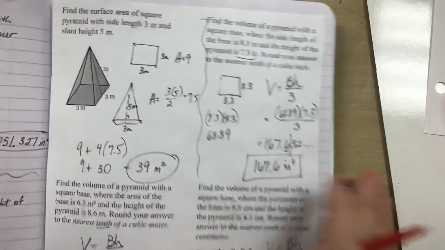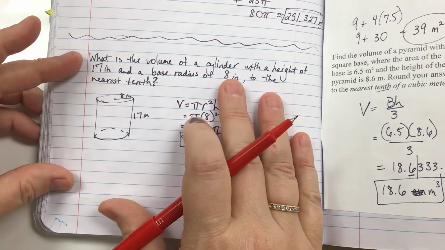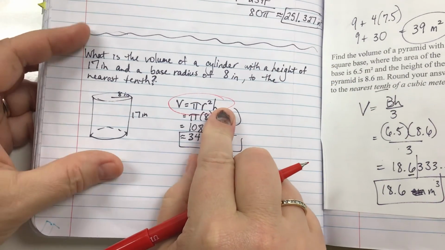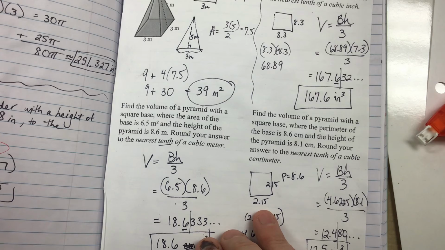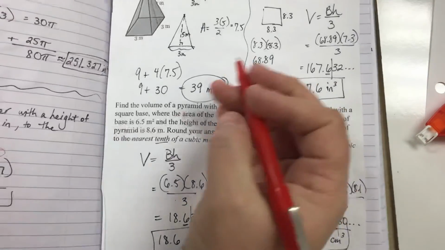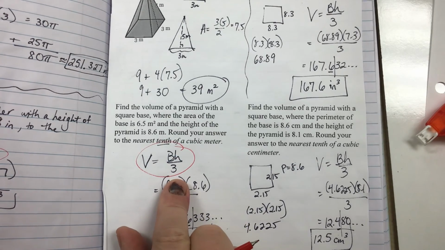Remember, you can do length times width times height on those. Okay, you're gonna have two problems about a volume of a cylinder. So remember, our formula is pi r squared h. And then there's two problems about volume of a pyramid. And again, we had some examples over here. Remember, our formula is area of the base times the height divided by 3.